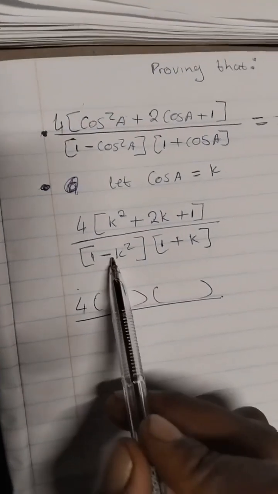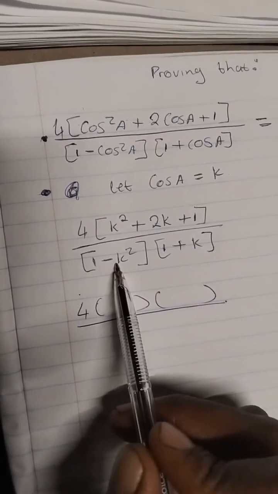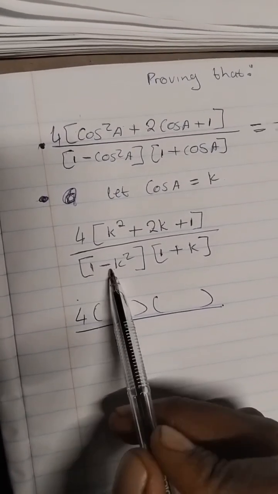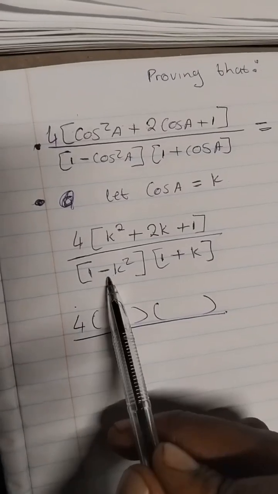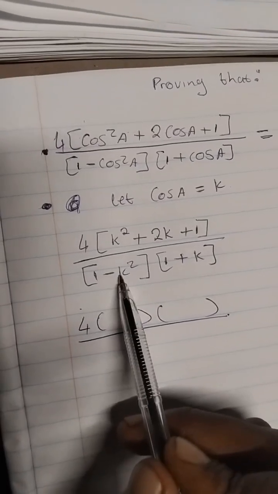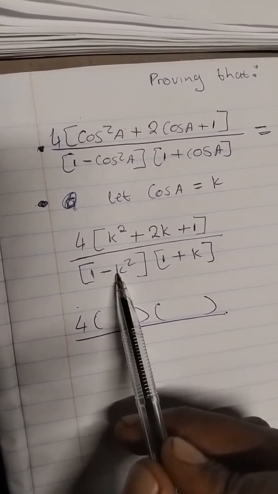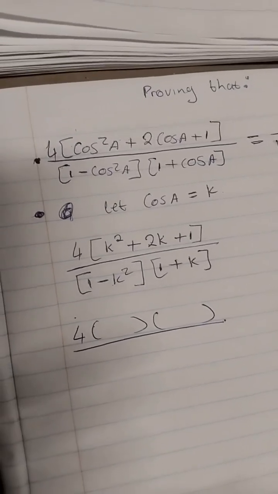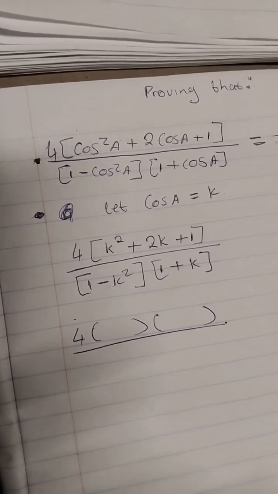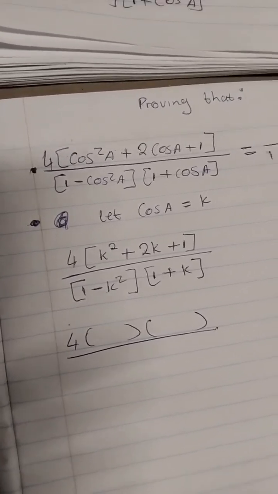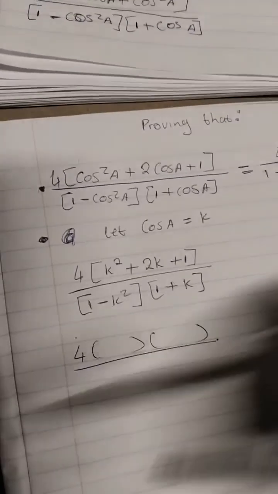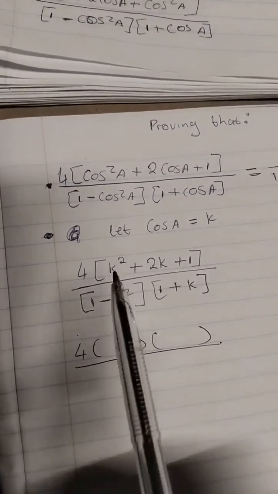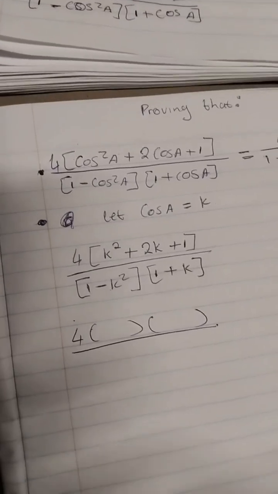And obviously, is this factorizable? No, it only applies on the numerator only. Nah, I feel like I should apply it also on the denominator because I can see where it's possible. I will show you why. You will see it now.